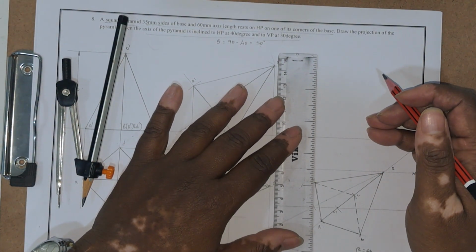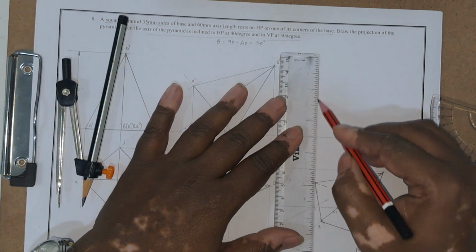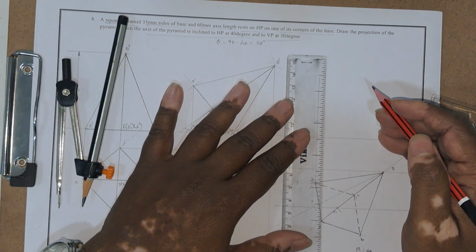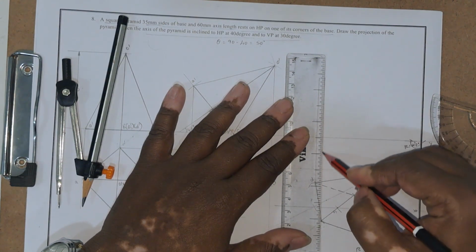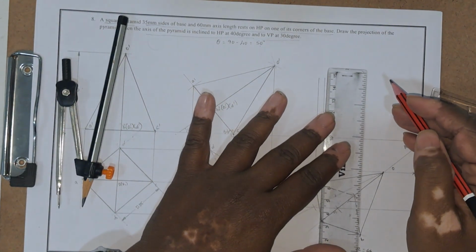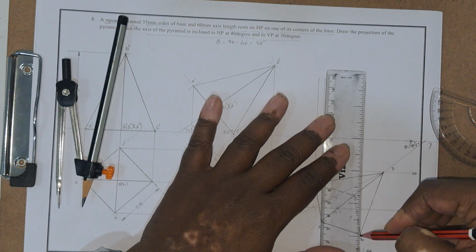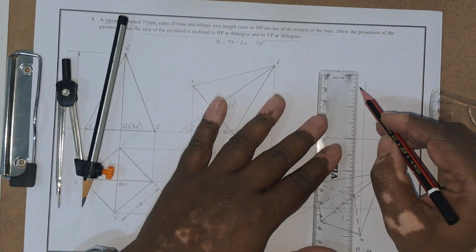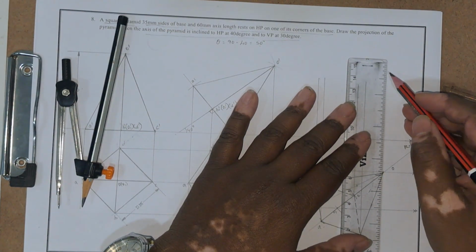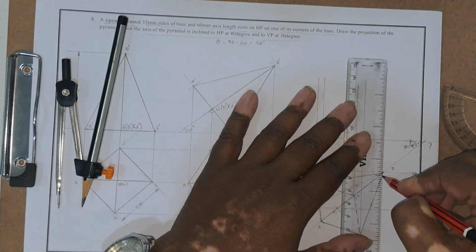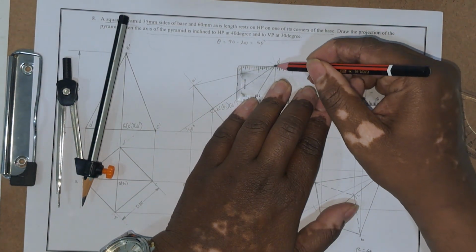Now, let us draw the projection lines and get the front view for this. So, from each of the points, I will be drawing projection lines from D, A, B and C, and including my point O. So again, draw the projection lines from here also.